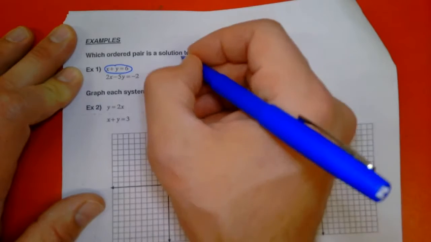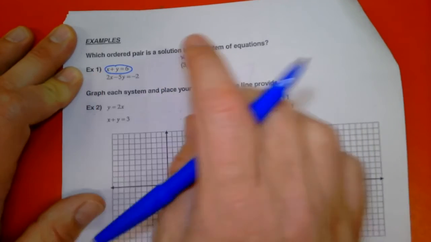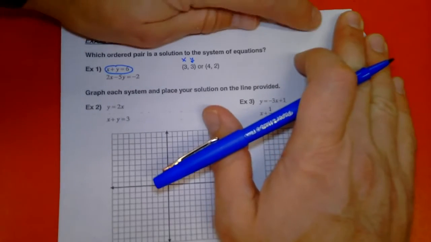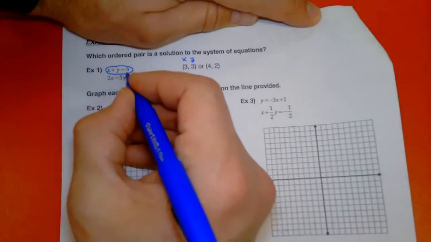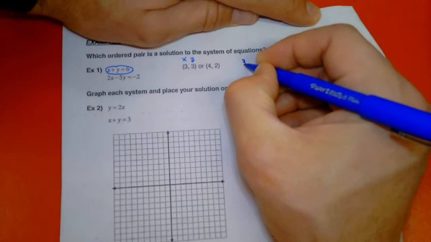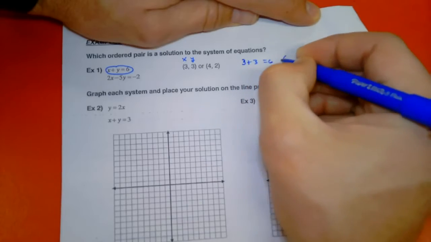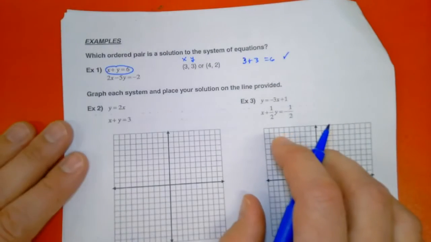Again, remember this represents an x and a y, so I'm going to plug those in for x and y. As I take a look at the blue equation, I'm going to use x plus y equals 6. I've got 3 plus 3, x plus y equals 6. That checks off. That works.